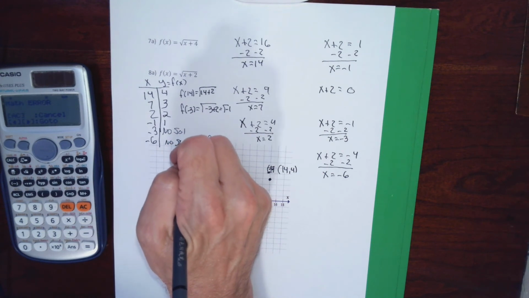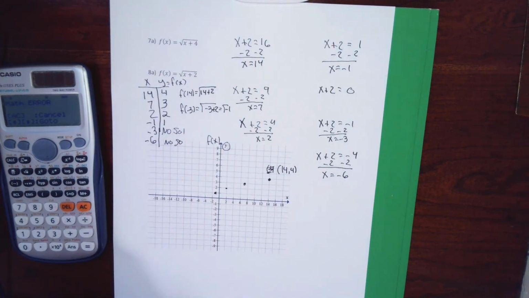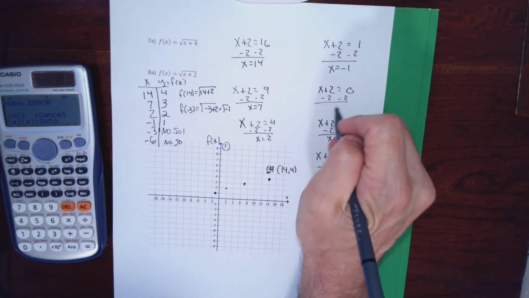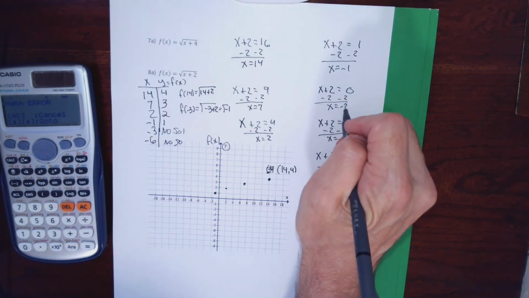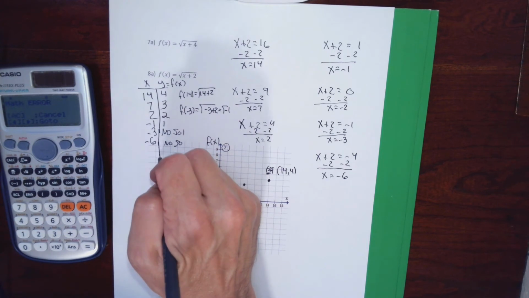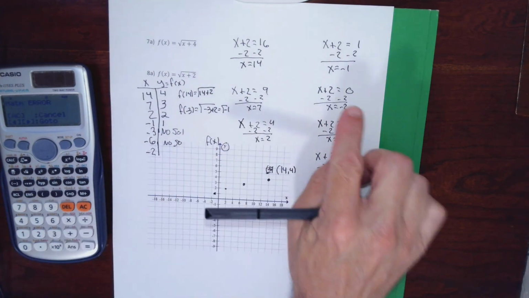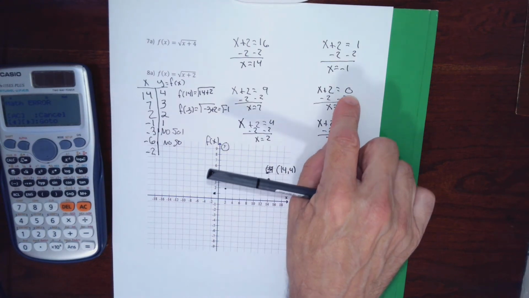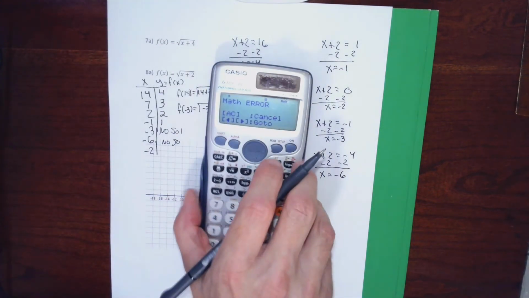I didn't do this one. I skipped over that. Let me get that back in there. I was missing a point. I missed this guy. x plus 2 equal to 0. I forgot to plug in negative 2, and that's a hugely important point. It's actually the start of my graph. The point when you get the x plus whatever, the radicand, equal to 0 is the most important point, and I missed it. So let me get that point in there.